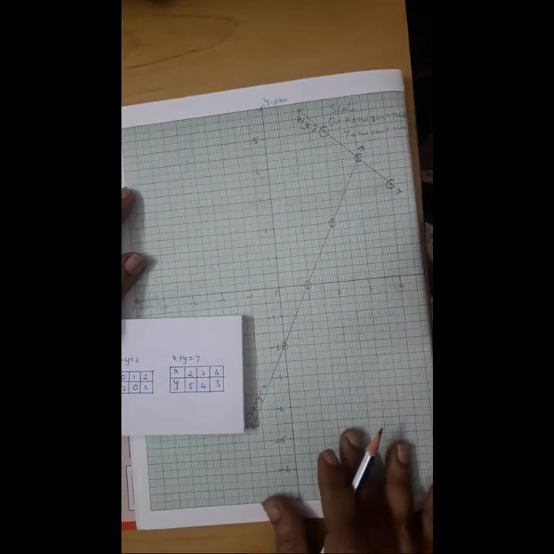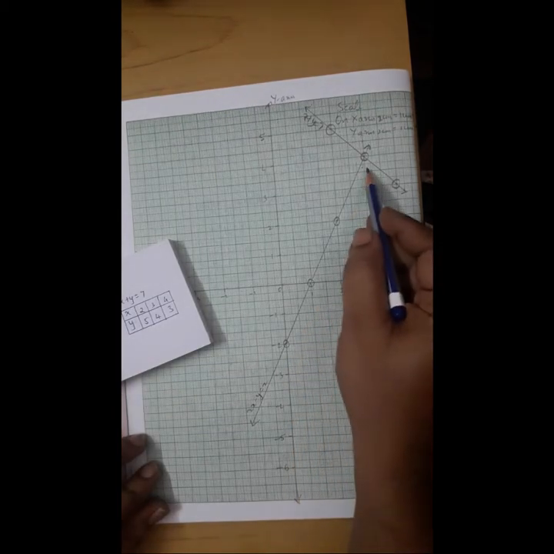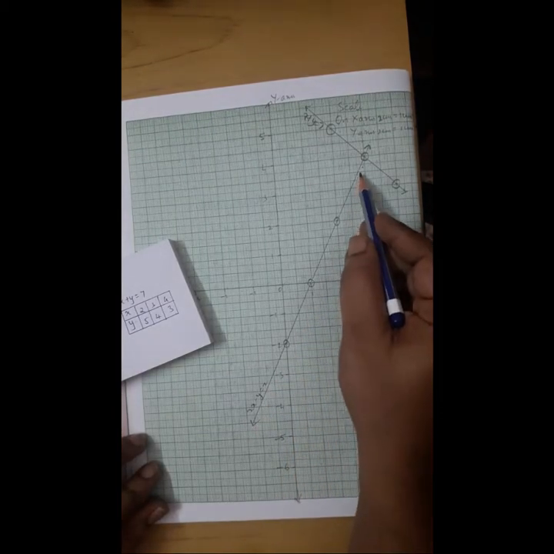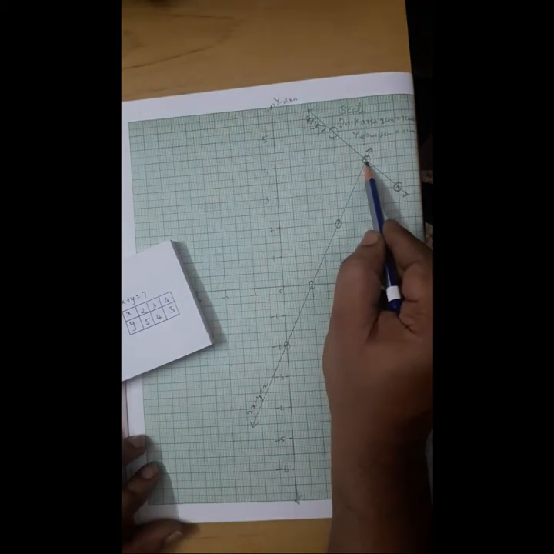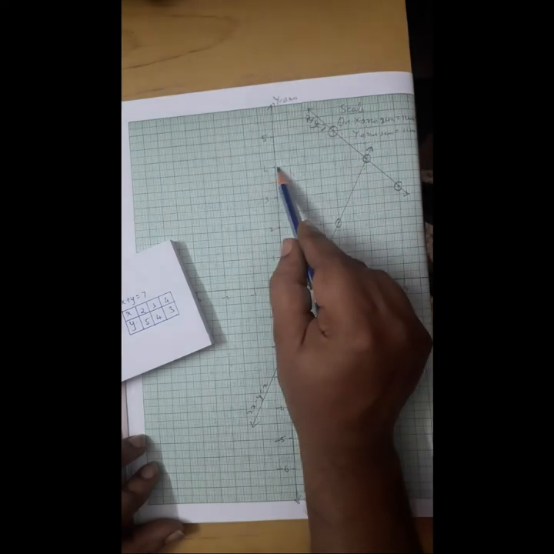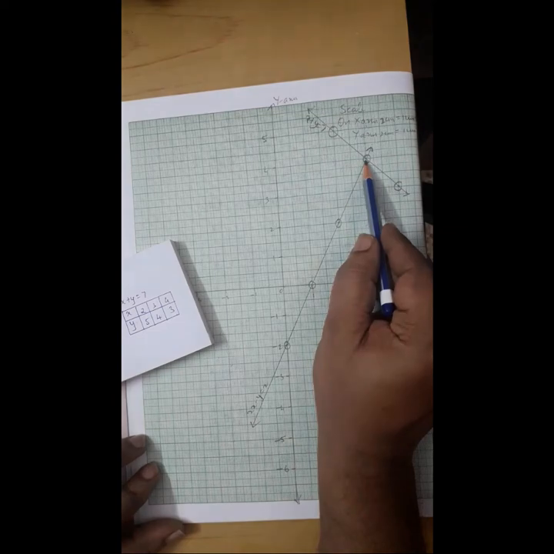Okay, got it? Now you see where this line, that is 2x minus y equal to 2, meets x plus y equal to 7, and this point is nothing but 3 comma 4, 3 on the x-axis, 4 on the y-axis.